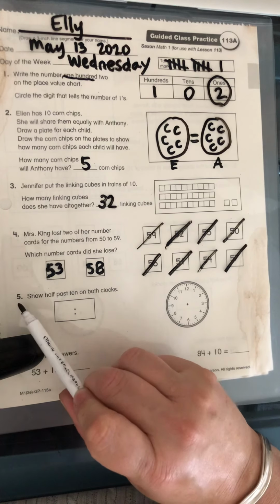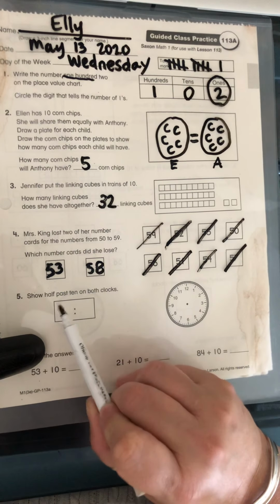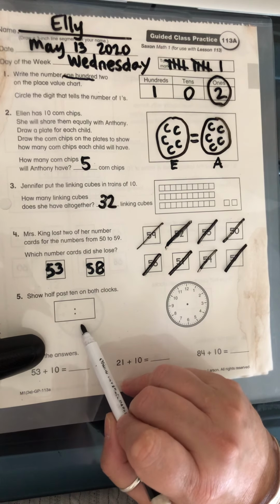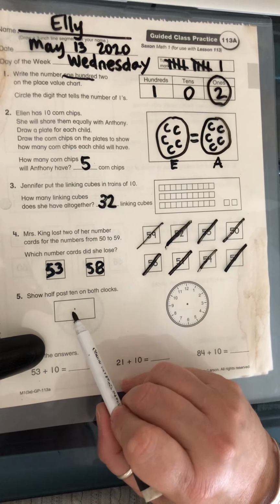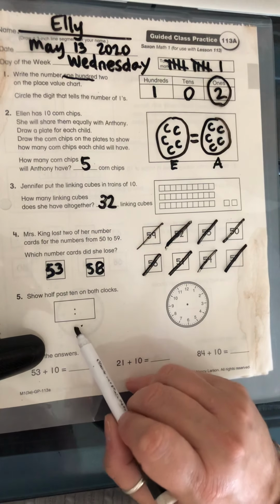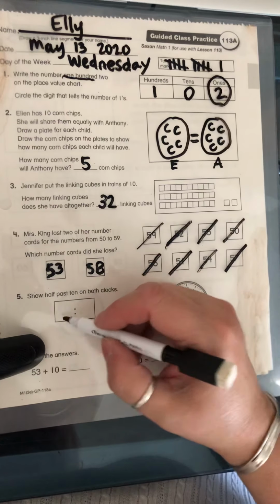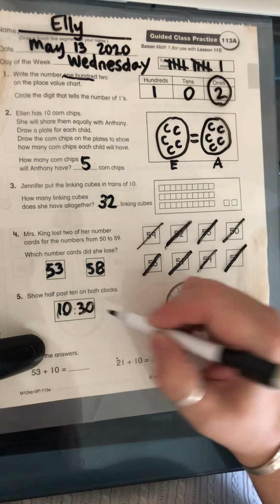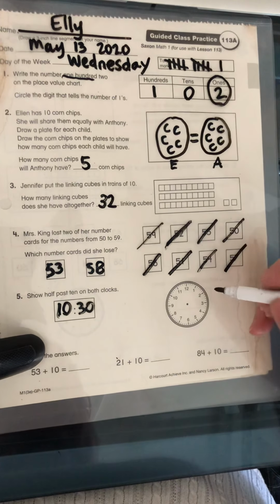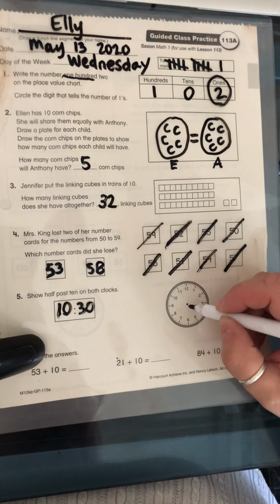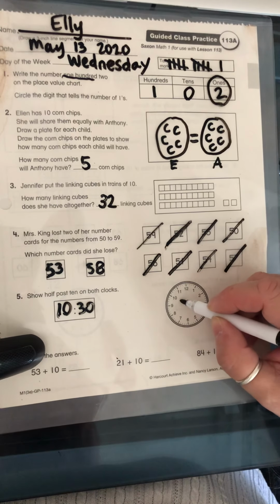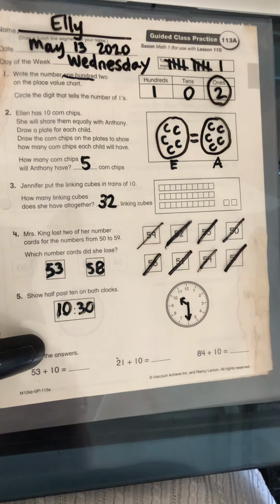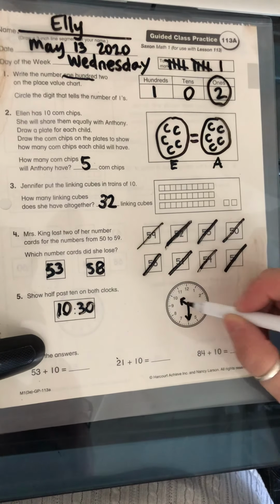So then it shows, for number 5, it shows half past 10 on both clocks. Half past, remember boys and girls, half past 10 means 10:30 as well. So we know 10:30. We know this one on the digital, we're all good with that one. 10:30. And then on our analog clock, we have our little hand for the hour on 10, and the long hand for the minute down to 6. So it would be 10:30.